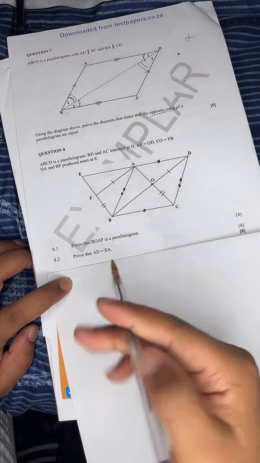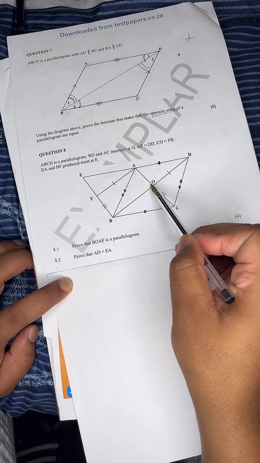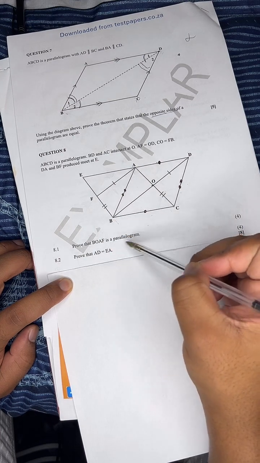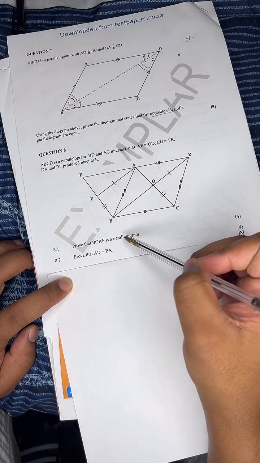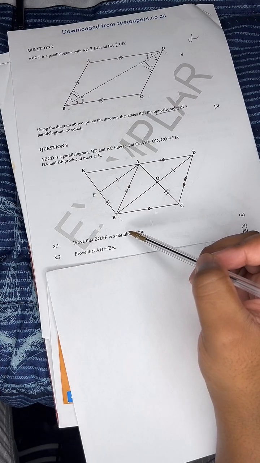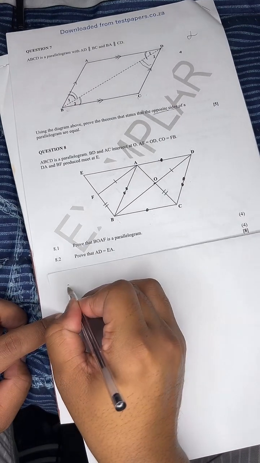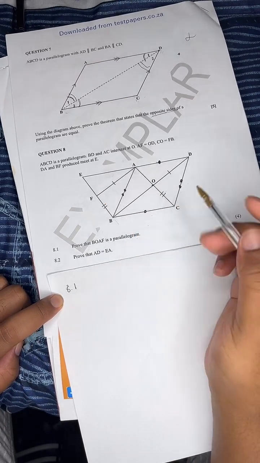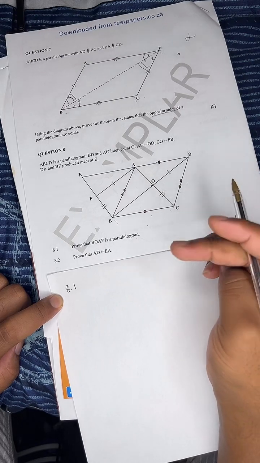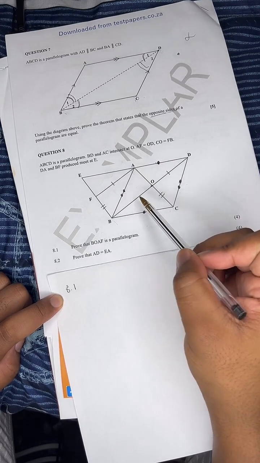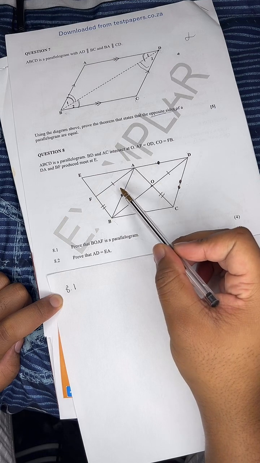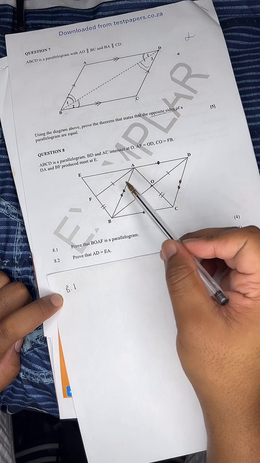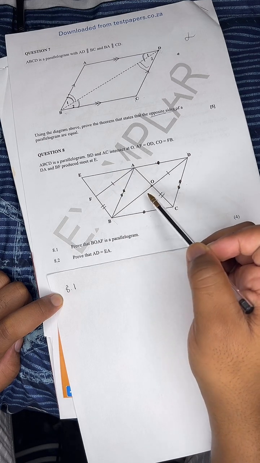Let's go. So they're saying prove that BOAF is a parallelogram, right? To prove this, remember this is 8.1. We need to prove that it is a parallelogram. So the first thing that we can use, these are given sides, for example. Let me check, how do we prove this?